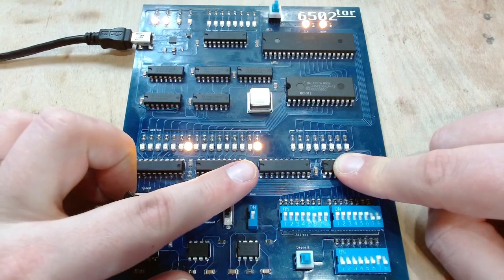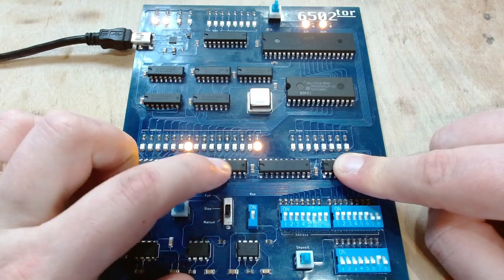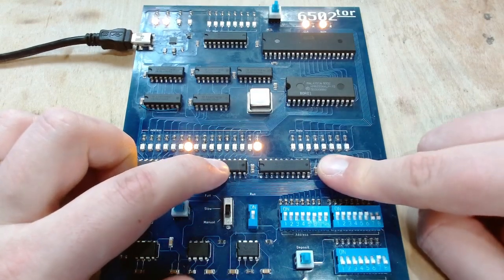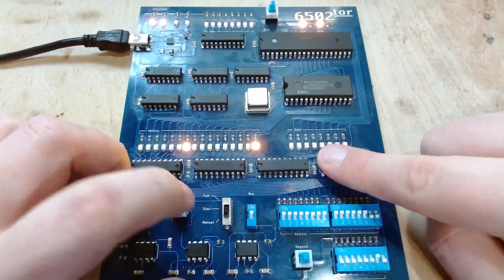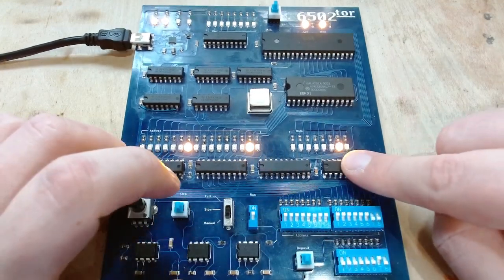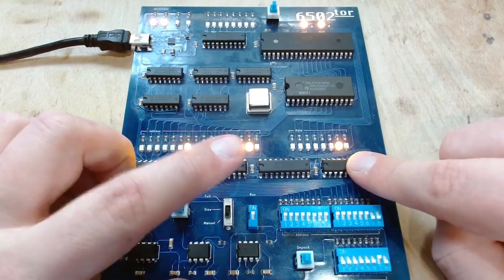So now it reads the next address to start loading the immediately following address that's being specified for the jump command. And it reads our 0 at 0201. And now it's reading our 02 at 0202.